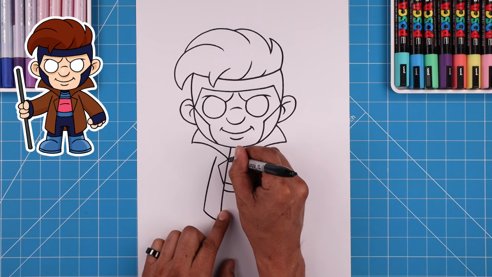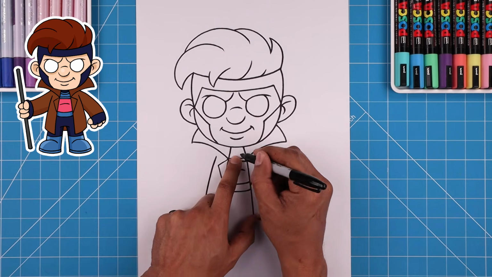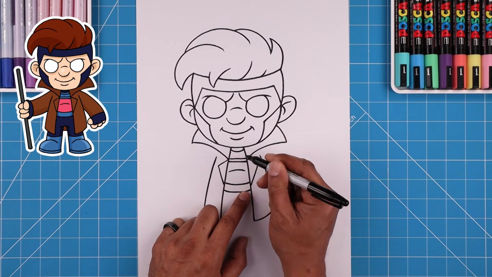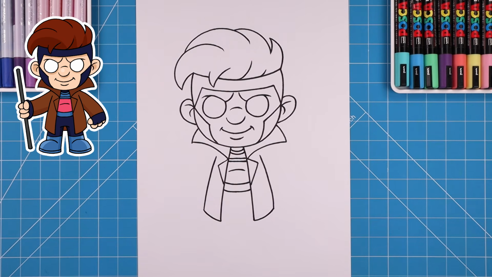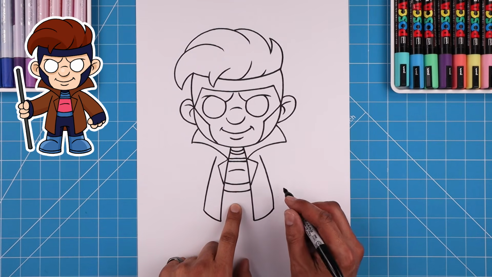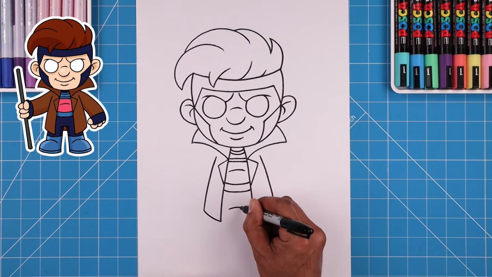Now we're going to add a trim with another straight line. Along the top, let's add a curve for the collar. Step down and draw that again. Let's go back to the belt. Let's step down in the center, add a curve.